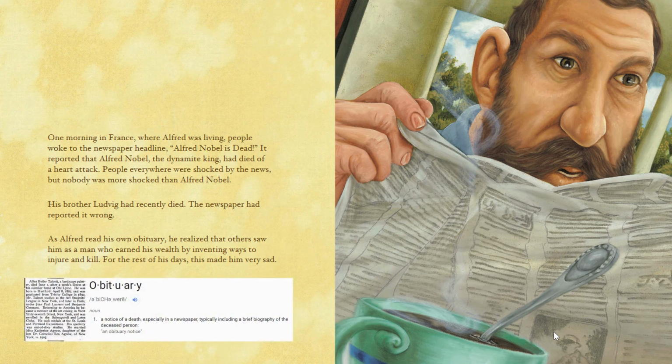The word obituary, he read his own obituary, we can stop and figure out that that must be something in the newspaper that tells about the passing or when people die, right? And that's exactly what it is. So it's a note in the newspaper, and it's usually very positive about what people's accomplishments are. But Alfred Nobel's obituary just said he was a rich guy who got wealthy by inventing something that injured and killed people.